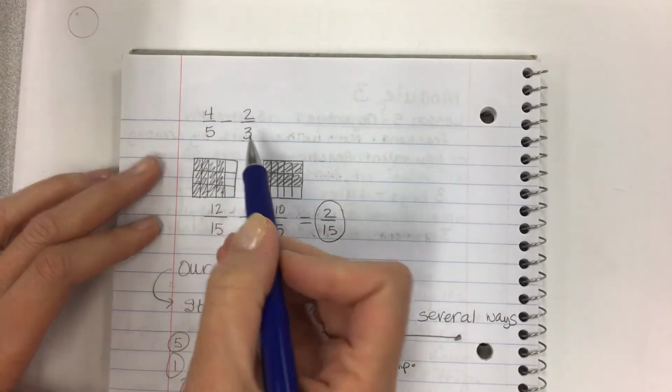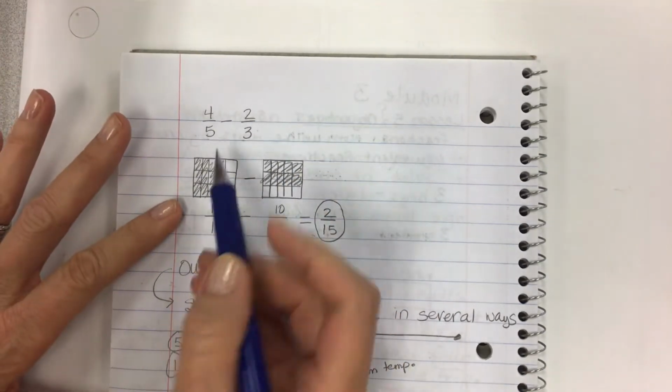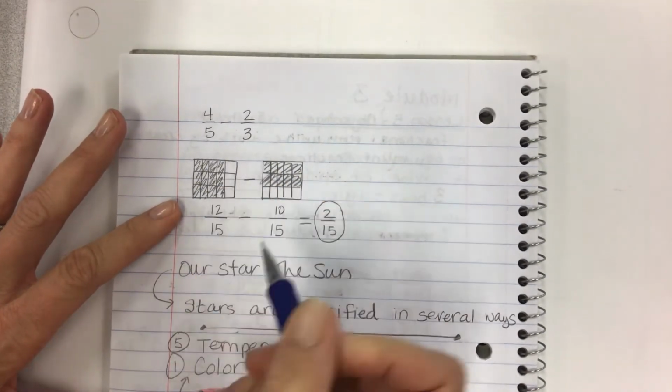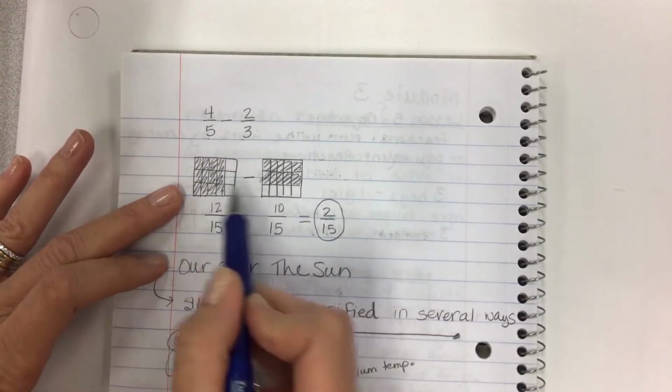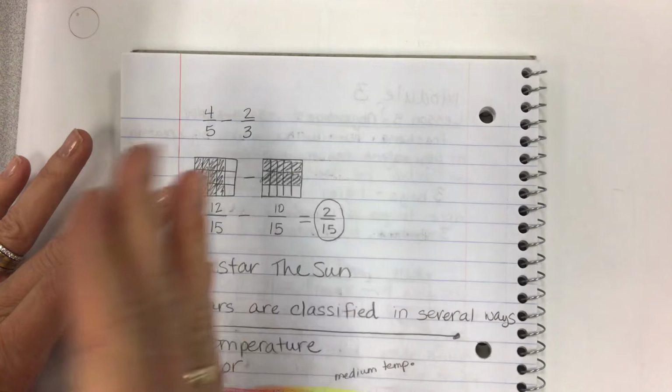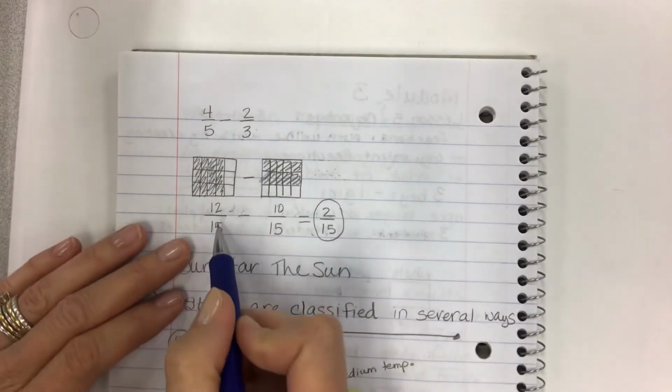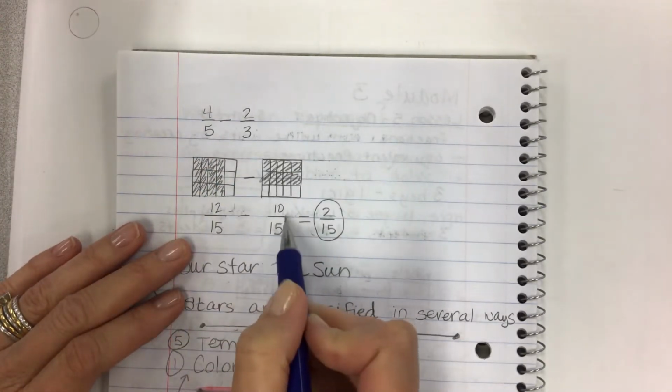4/5 minus 2/3, so we don't have the ones on top anymore. So again, shading multiple pieces, and then 5 times 3 is the 15. You get that when you lay over the model from one to the other. And then you have equivalent fractions where you can subtract.